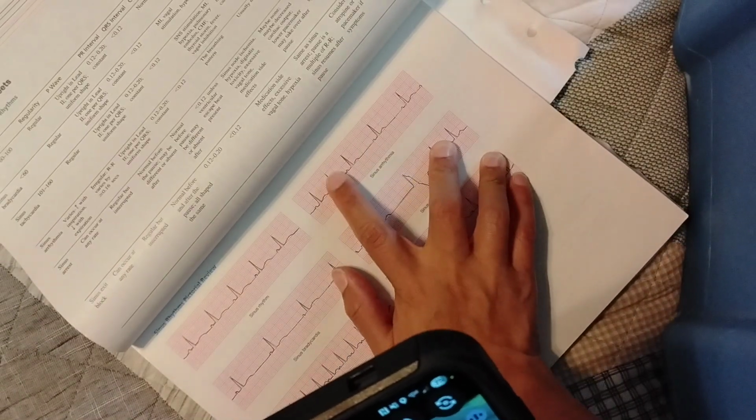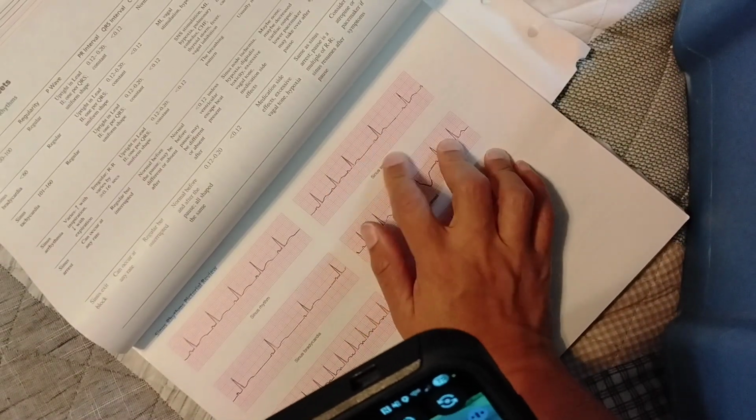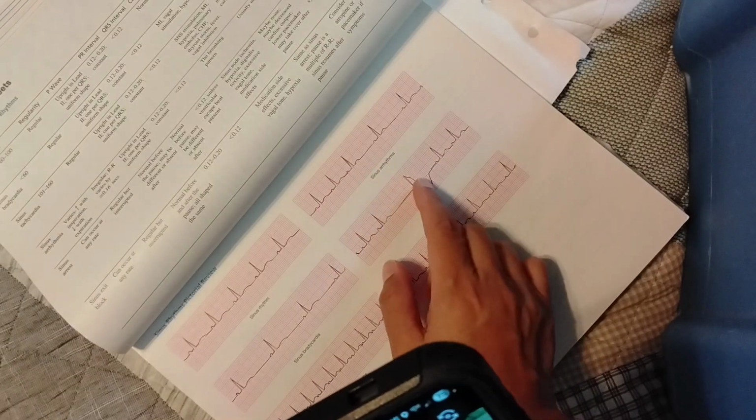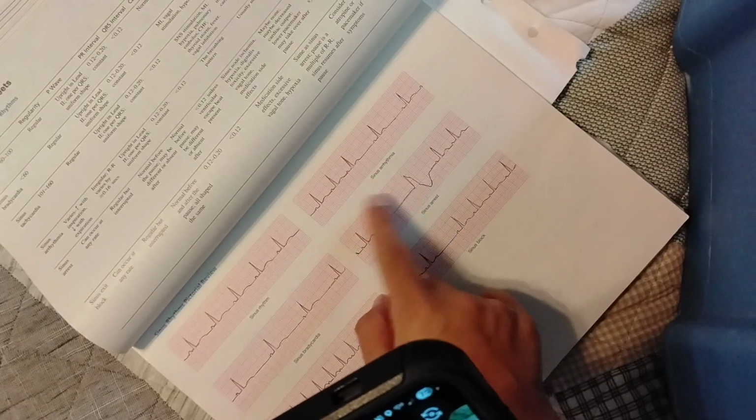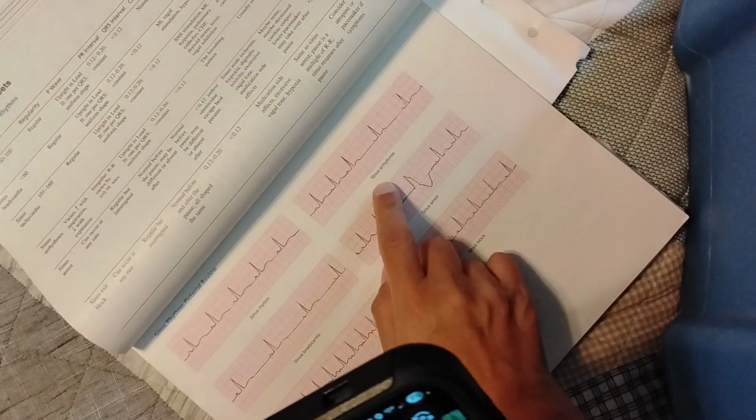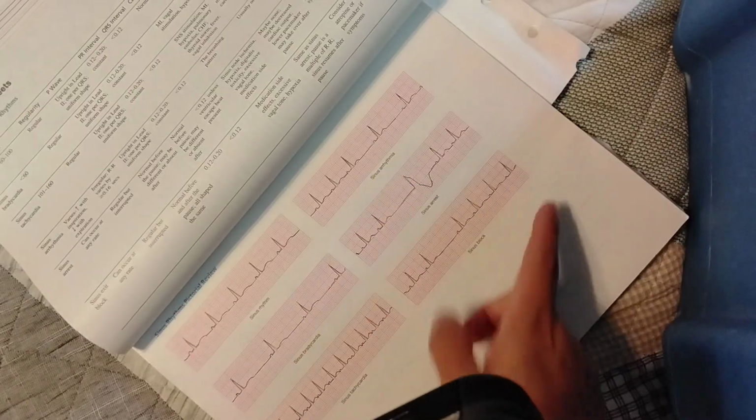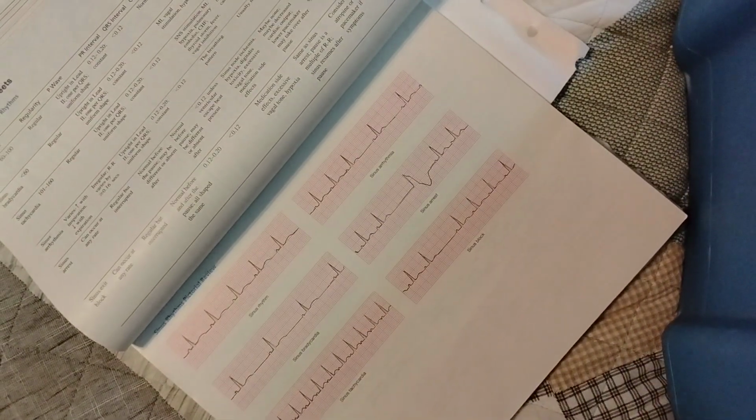You have to know, is there anything else going on in there? So later on you're gonna see other stuff like this that you're gonna have to point out. So you'd say sinus arrhythmia with, and then you say everything else that you see. Okay, so that's it for sinus rhythm.